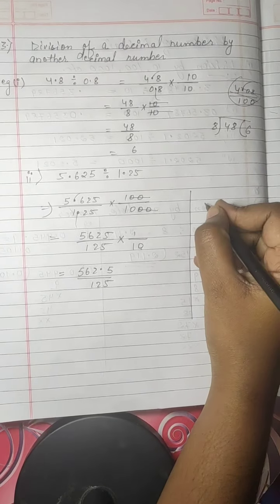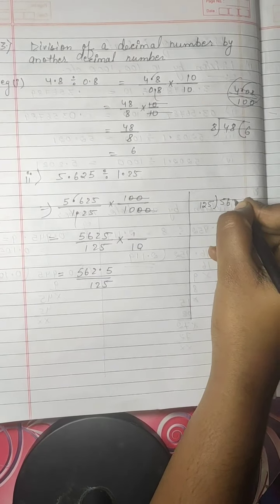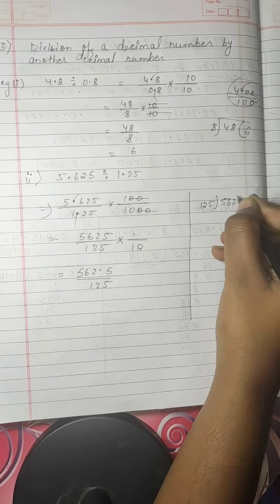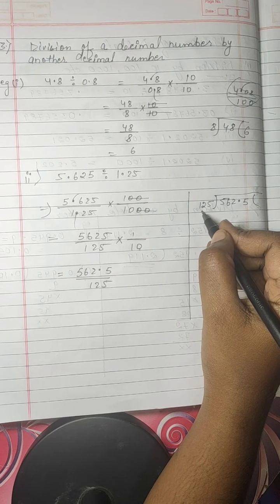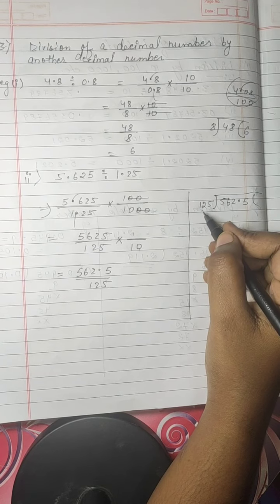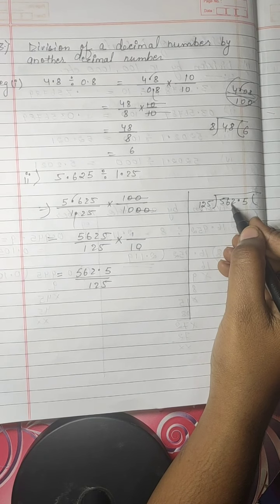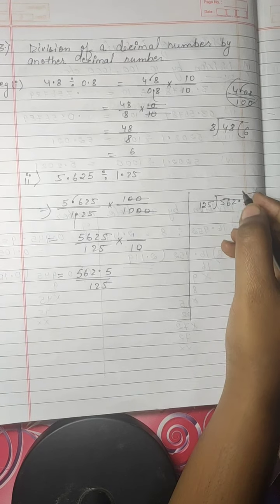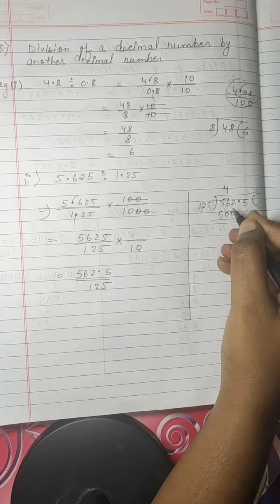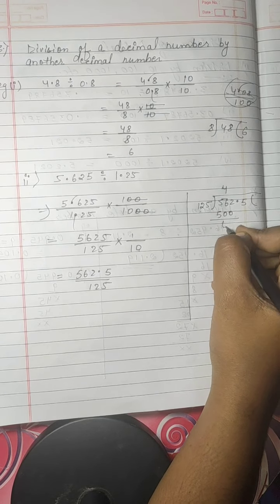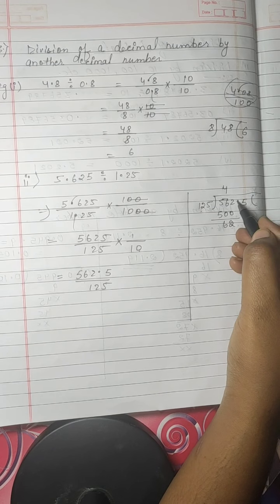Now we will divide this. See on the rough side. Let's divide it. 562.5. So here is 125. So in 125, below this 3 digits, we will take 3 digits. Below this, how many times does it go? 4 times. So it will be 500. Okay. So let's solve it. It becomes 62.